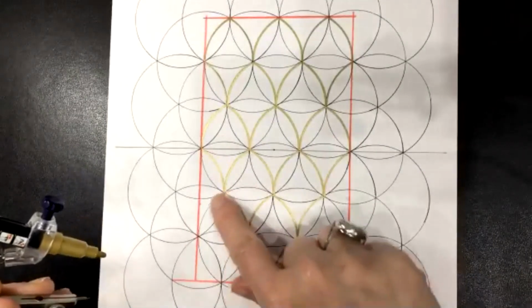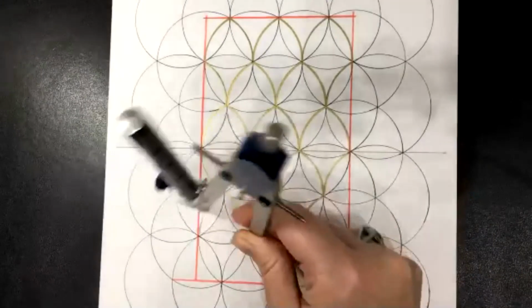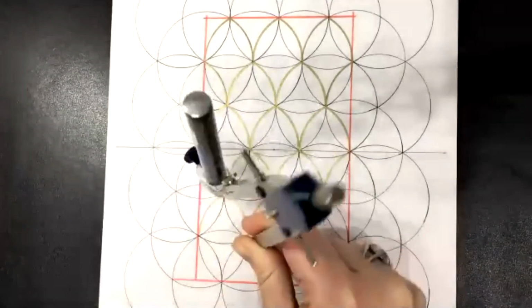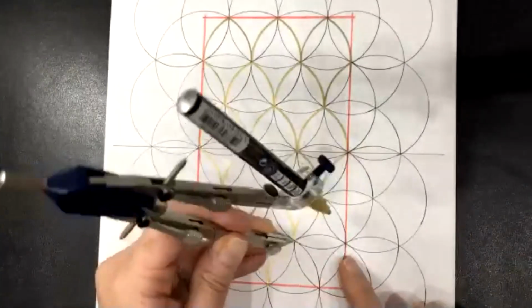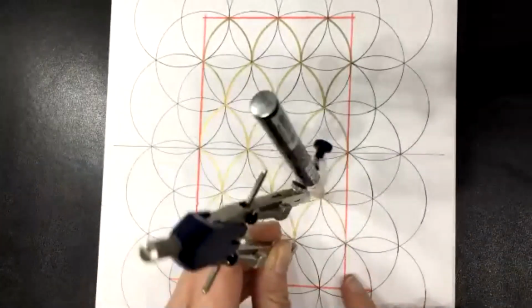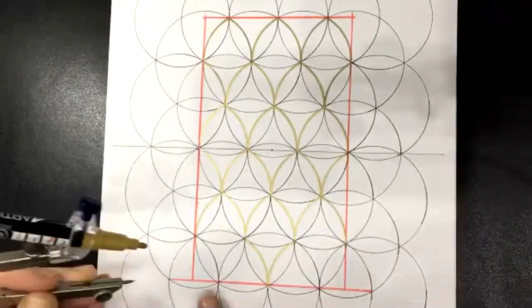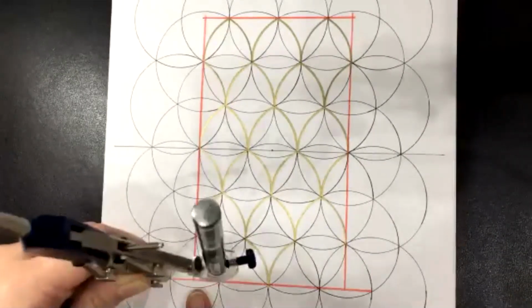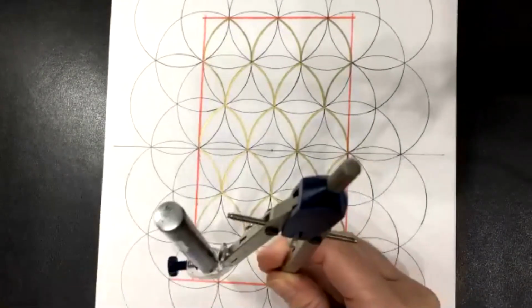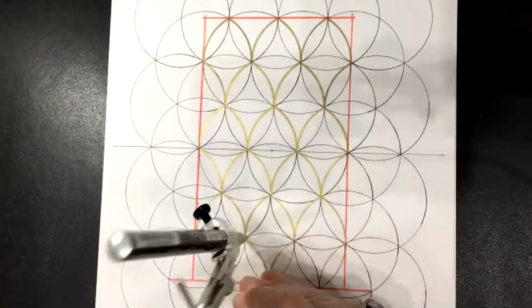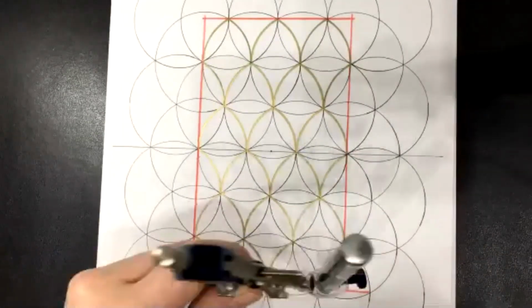This one needs this one in here. And this one in here. And then quite a bit needs doing at the bottom. I might actually frame it in gold and red.